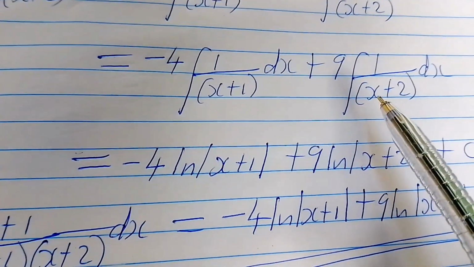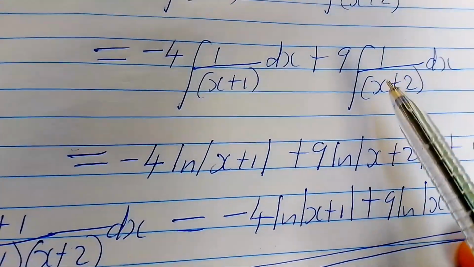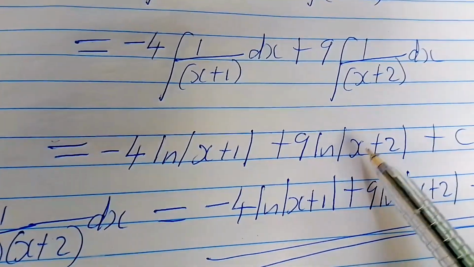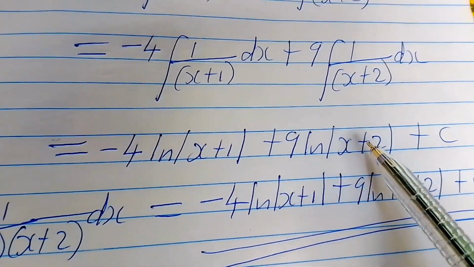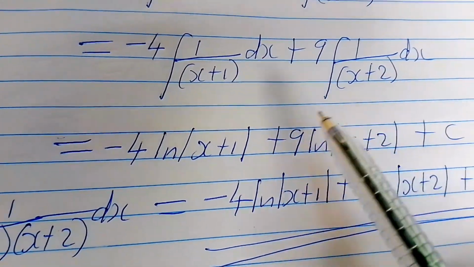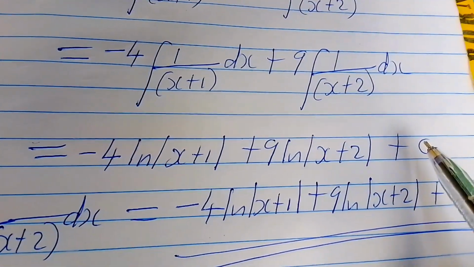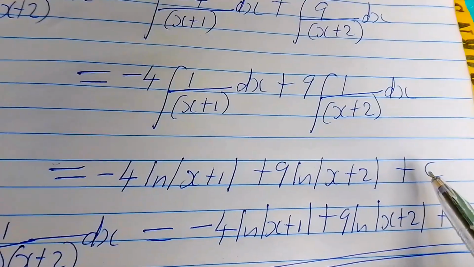But here we have x plus 2 as denominator, so the integral of 1 over x plus 2 is going to give us ln of x plus 2. But you know that 9 was multiplied by the integral of 1 over x plus 2, so this gives us 9 ln of x plus 2, then plus c, because c is our constant of integration.